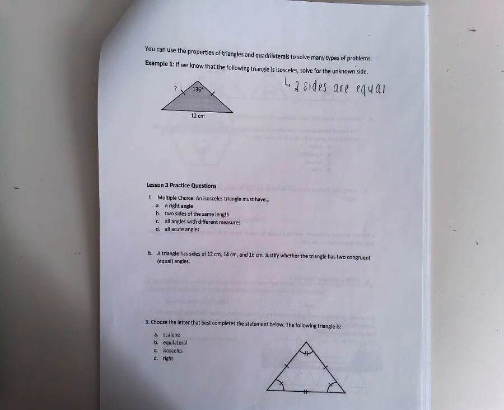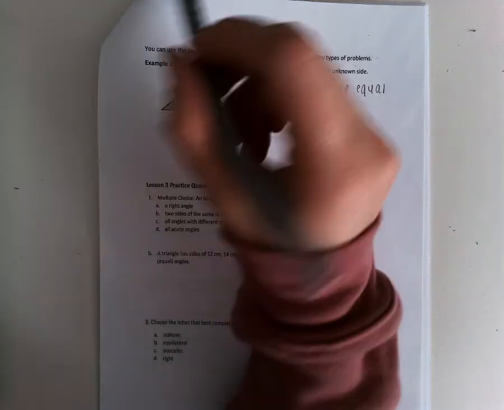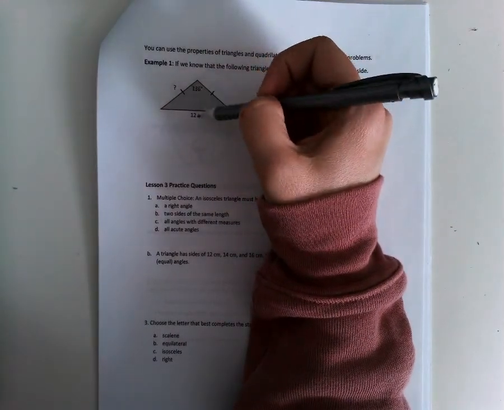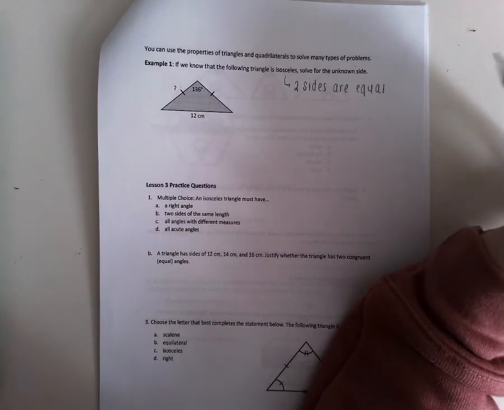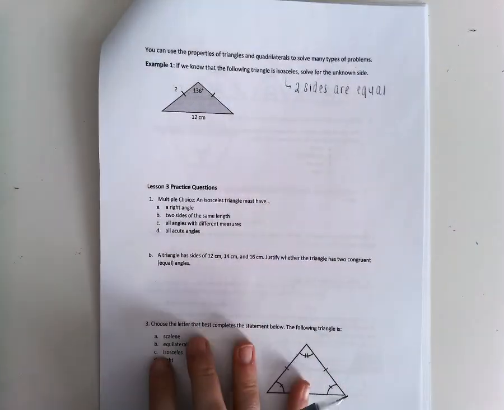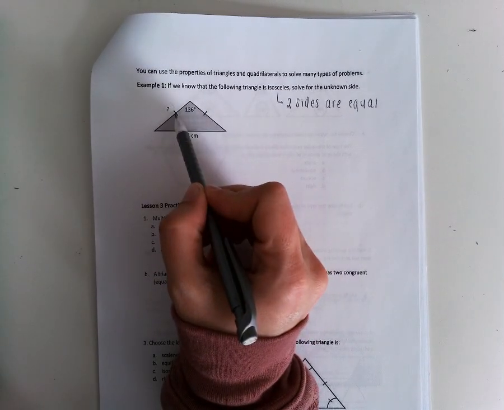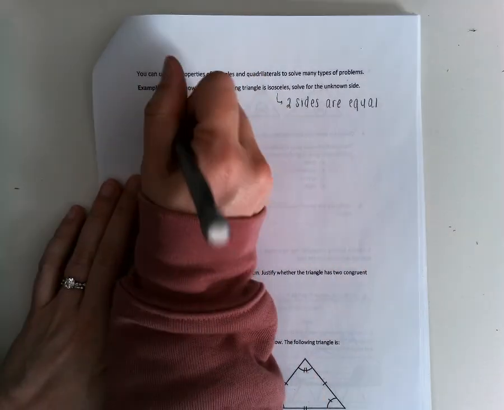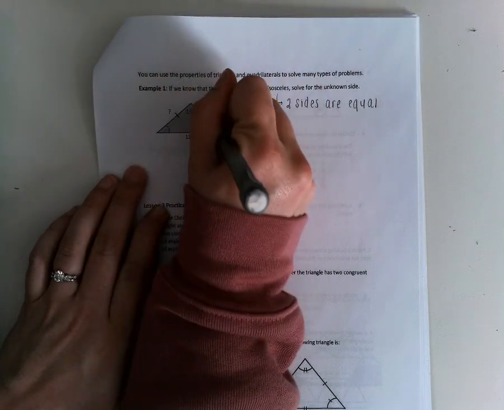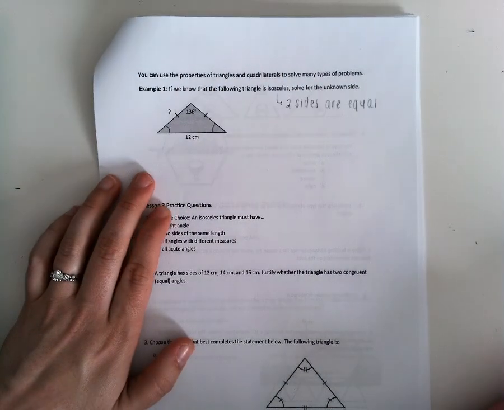Now, at first glance, it might appear that we don't have enough information here because we only know one angle and one side and nothing else. But because this triangle is isosceles, we know that this side and this side are equal. And what that means is that this angle and this angle are also equal.